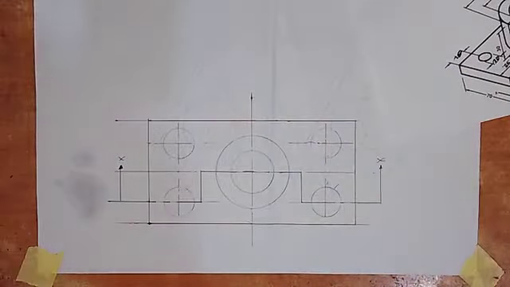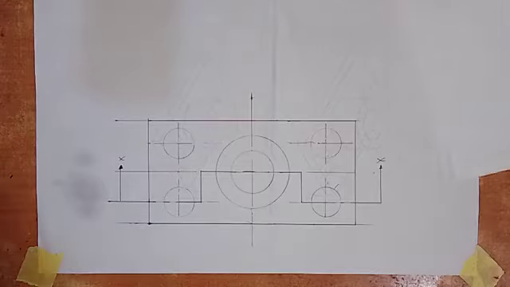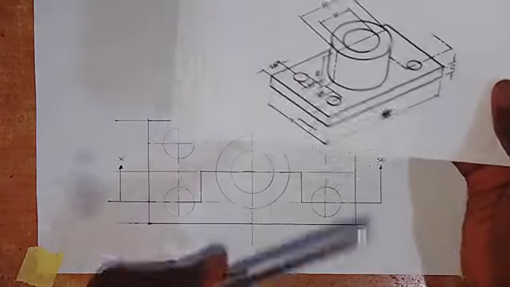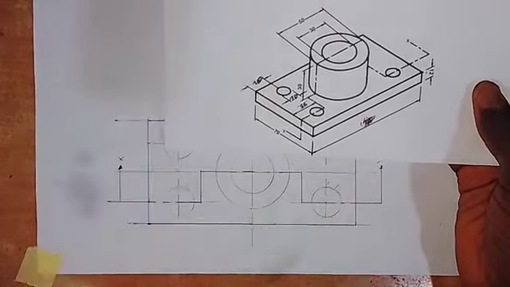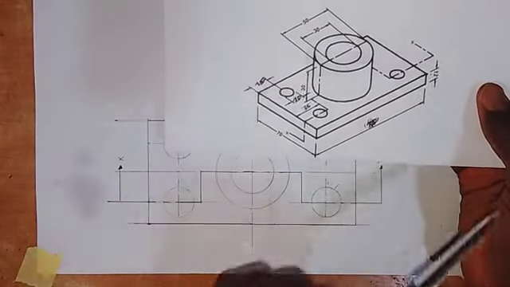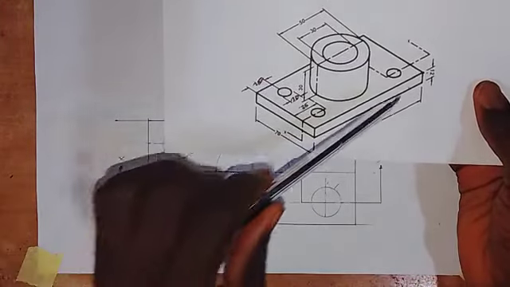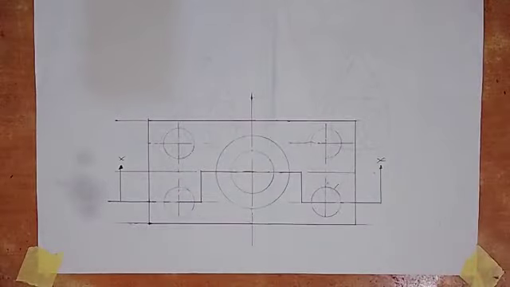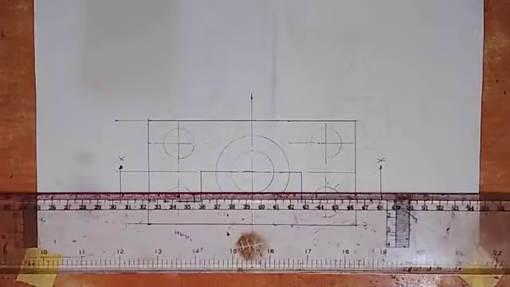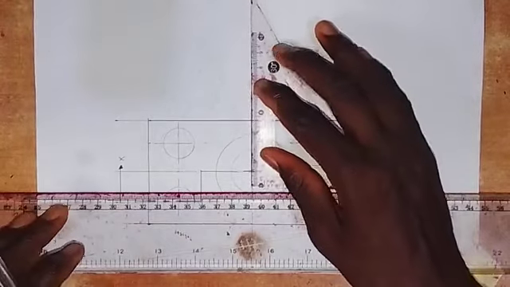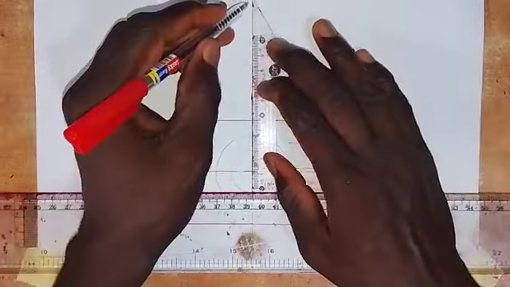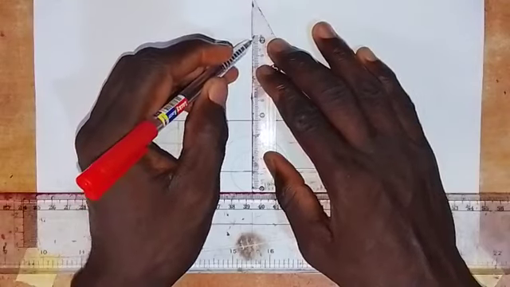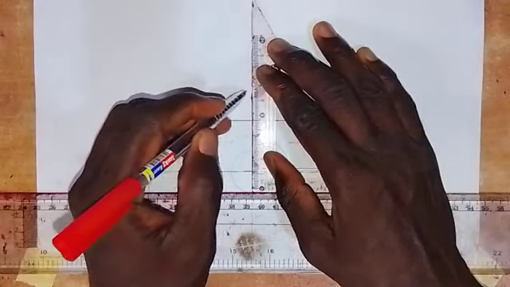Now let's draw the sectional view for the offset section. We are now looking at the object in this direction after we have taken this part off. The thickness from here to here is still 12 millimeters. What we are to do first is draw a vertical center line. We extend this vertical center line so it comes up like this.